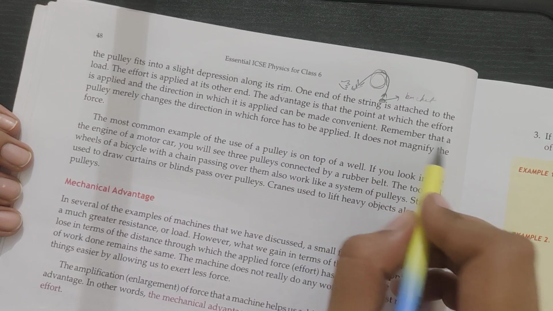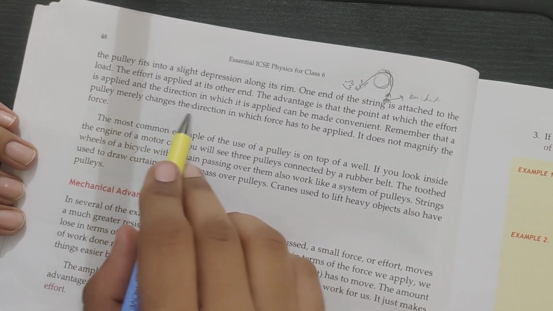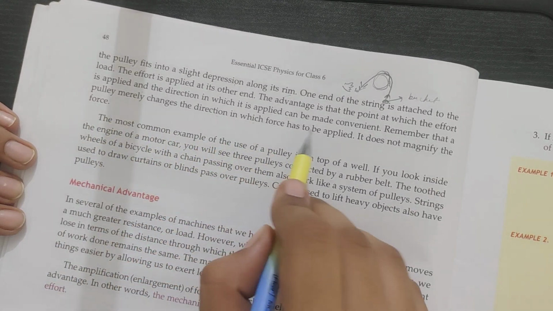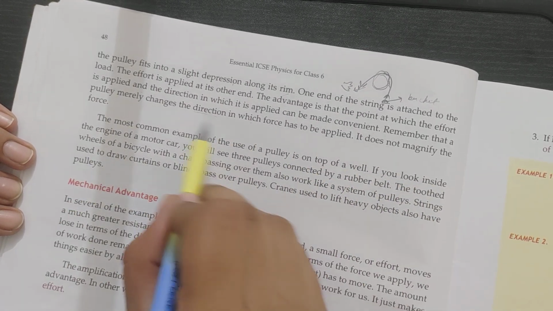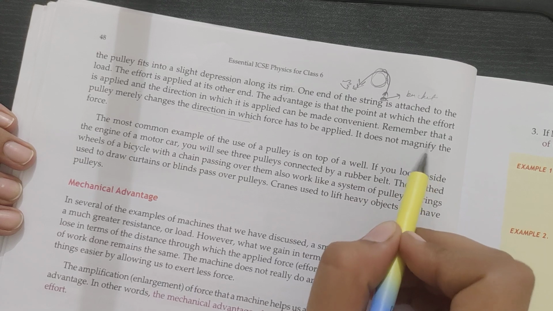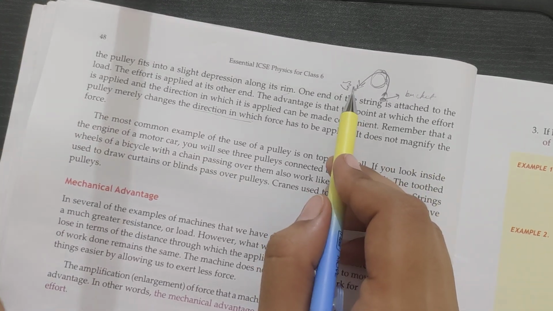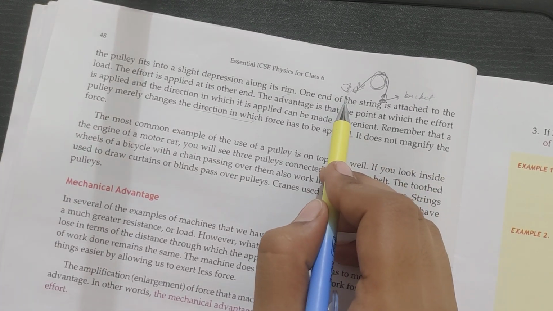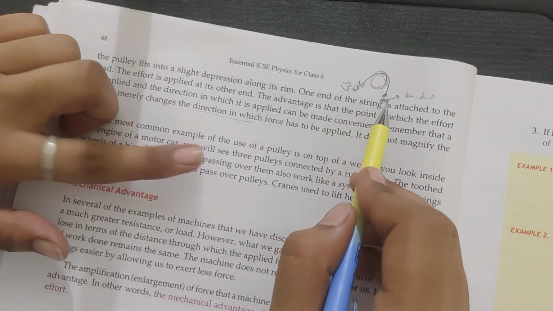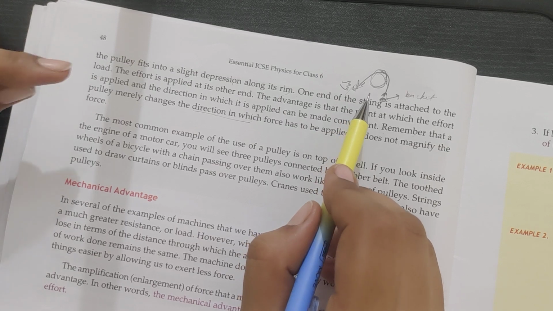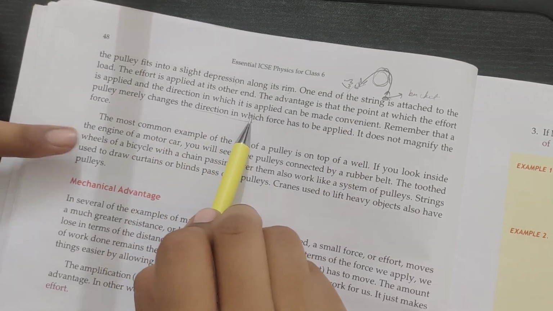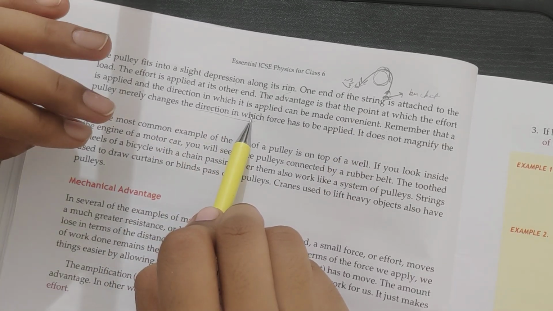Remember that the pulley merely changes the direction in which the force has to be applied. It does not magnify the force, it is just changing the direction. How much force we apply, it will give the same output. How much we pull with our hands, only that much the bucket will come up. So it is not magnifying the force, it is just changing the direction of the force.